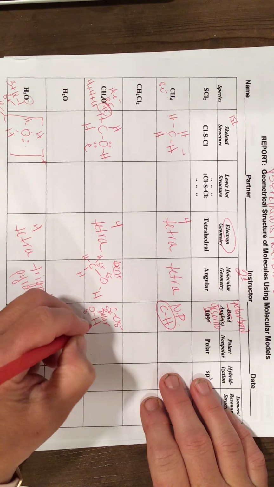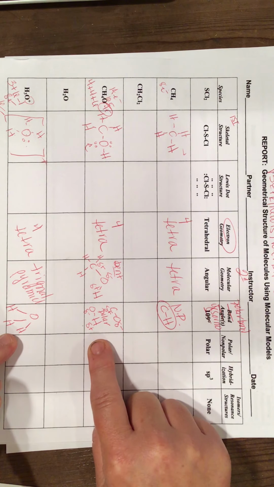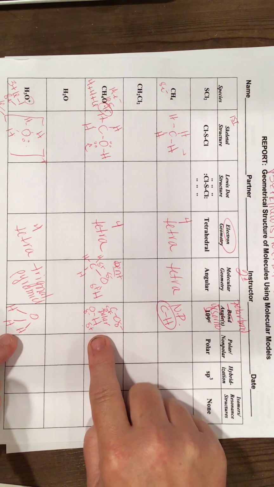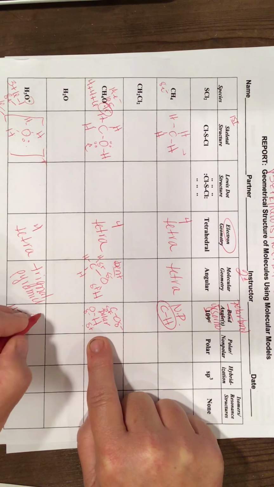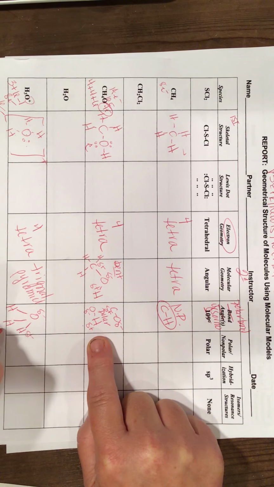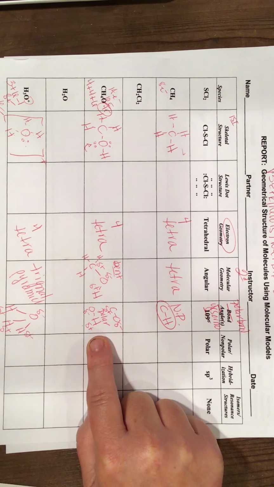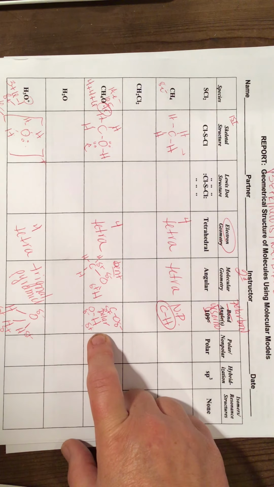So partial negative, partial positive. I'm going to take this and put it back in my drawing. Partial positive. Okay, I'm going to come down to this one. We've already determined that oxygen, hydrogen is polar. Partial negative, partial positive.